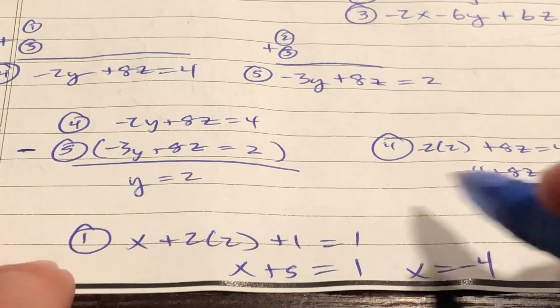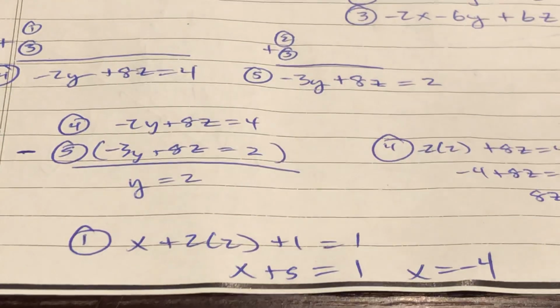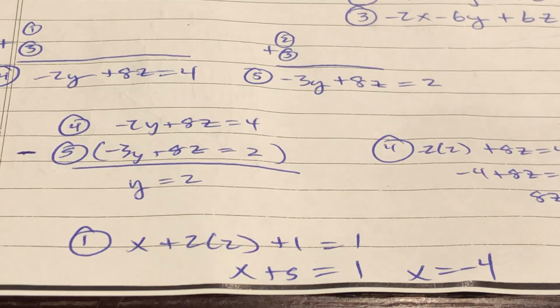I'm going to use equation 1. X plus 2y plus z is equal to 1. X plus 5 is equal to 1, and x is a negative 4.